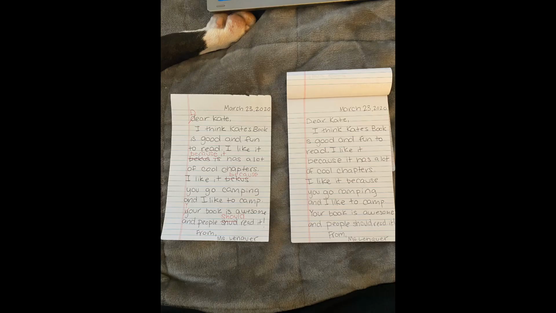Once you've finished making edits to your opinion paragraph, if you have time, you can write it again on a clean piece of paper, like I did, with the edits fixed. This makes it easier for your reader to read when there's no crossouts. Students and parents, if you've already spent a lot of time editing and writing today, you don't need to do this step today. You can do it later.